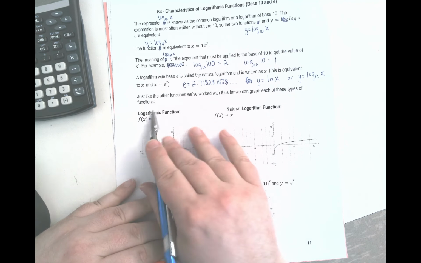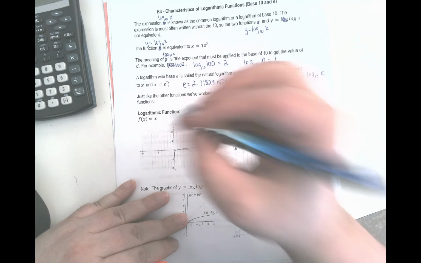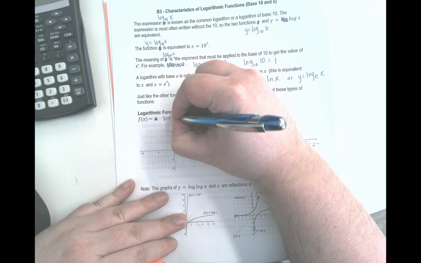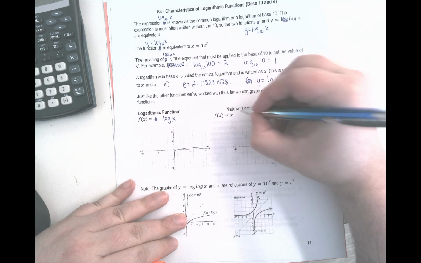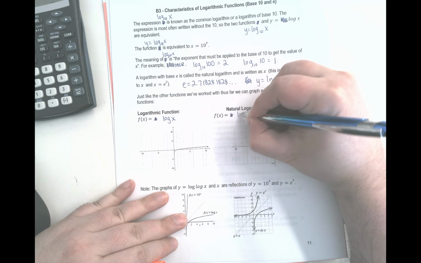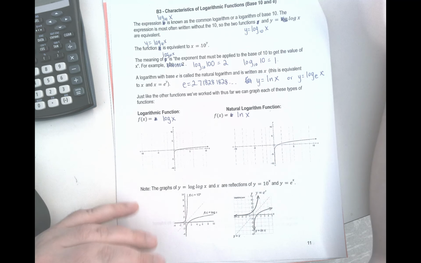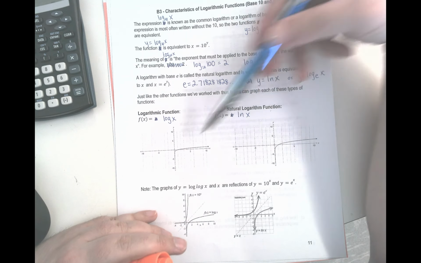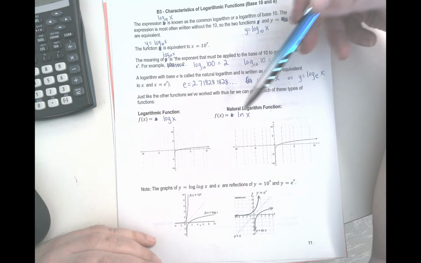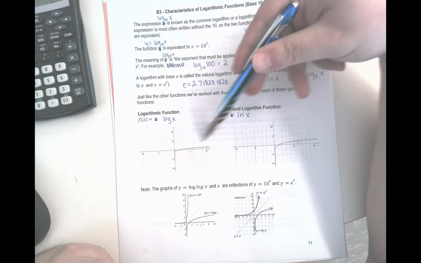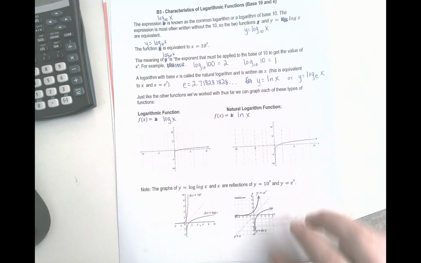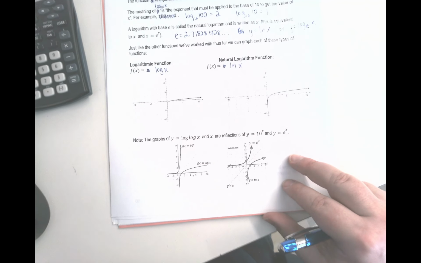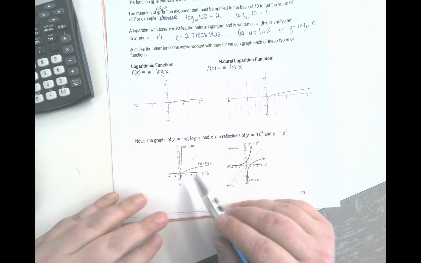Okay, we have two functions here. We have our log function and we have our natural log function. So our log function is f of x is equal to log of x, and the natural log is f of x is equal to ln of x. And you can see that they both have the same shape to them. But the interesting thing about these two functions is that they are the inverses of the exponential functions that we looked at in the previous two lessons.